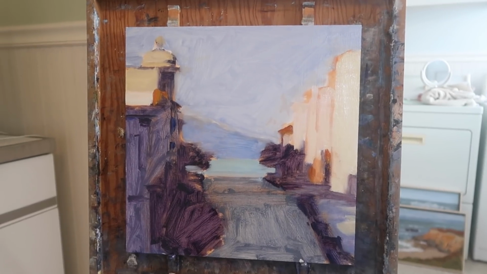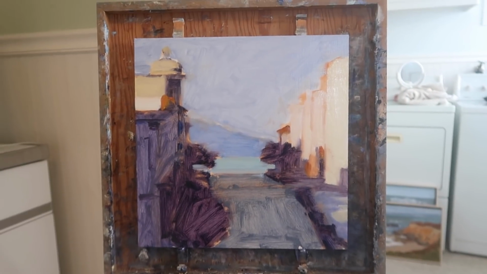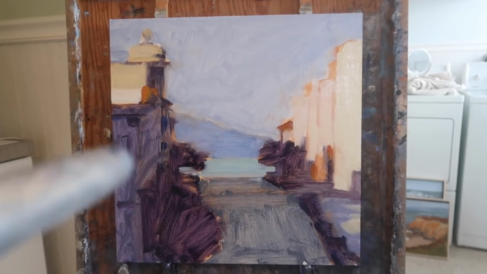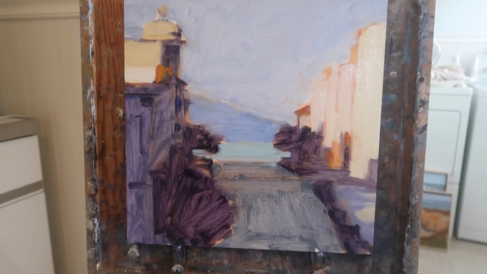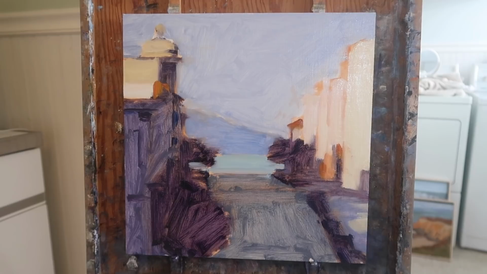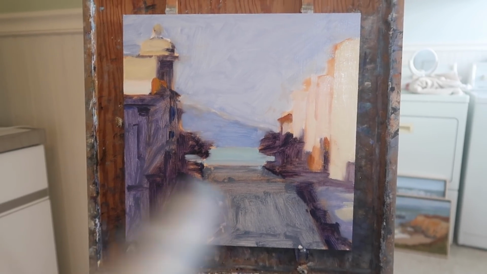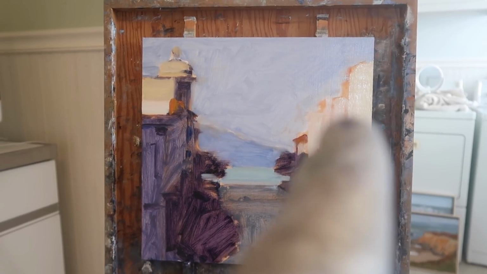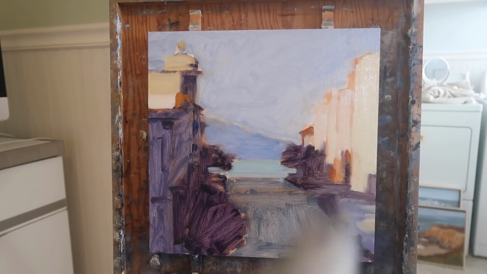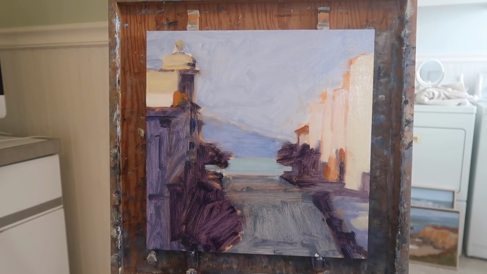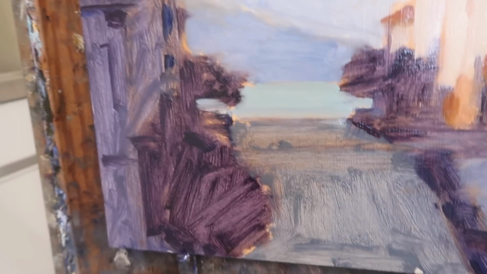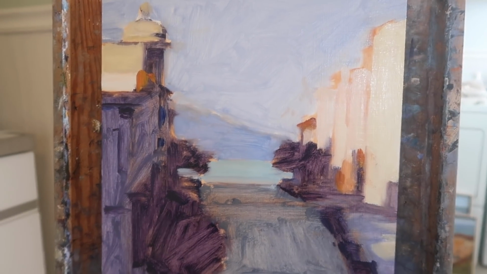Okay, so that's the composition, the basic shapes. And so I can ask myself at this point, do I like the shapes the way they are? This little tree right here, that's kind of weird. That needs to be fixed up. I don't mind the shapes over here. And these buildings will definitely get broken up with little shapes for windows and stuff. Not a super dark value though, like light values. The cars will all get defined as well. So I'm going to keep going.